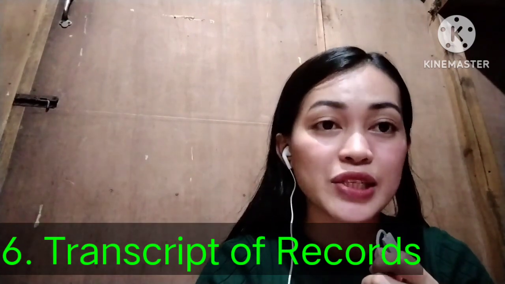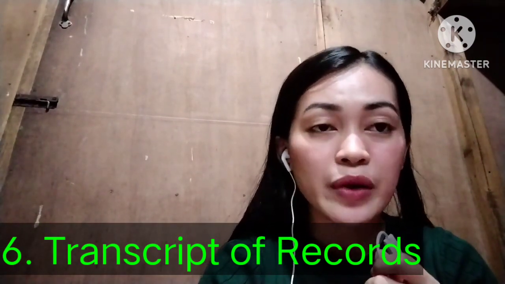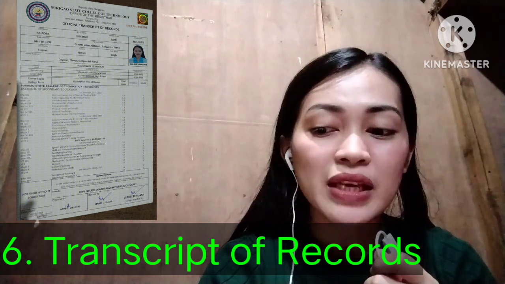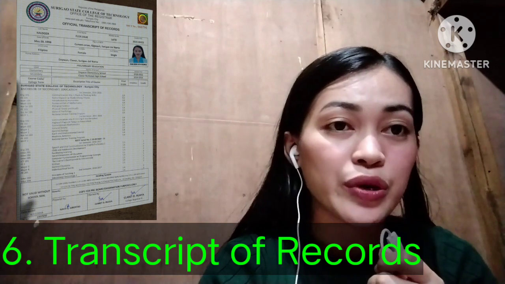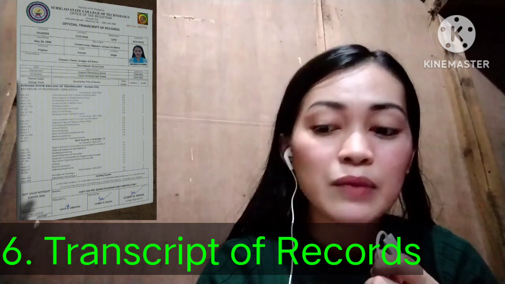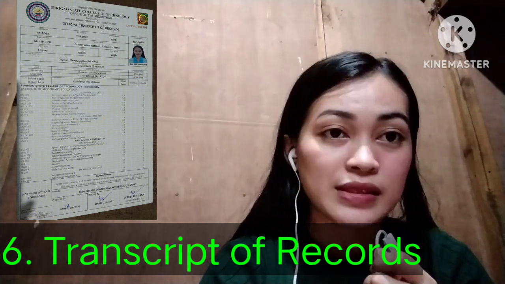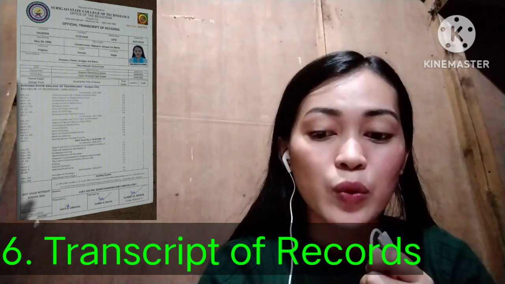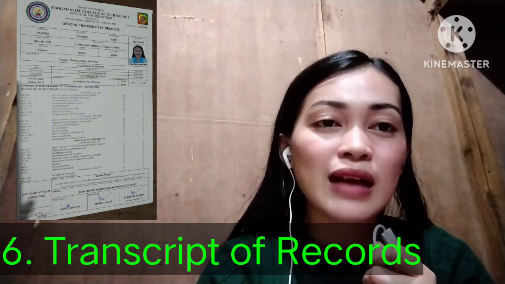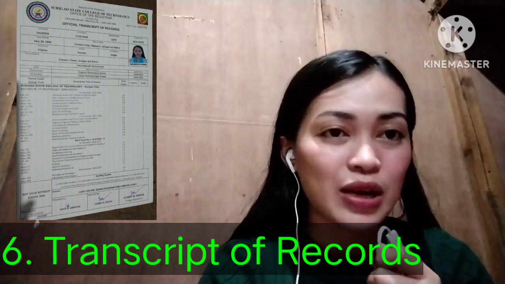Another requirement needed kung ikaw ay nagpaplano na mag-apply sa public schools ay ang Transcript of Record. So, ano nga ba ang Transcript of Record? So, ang Transcript of Record, it shows the list of courses taken. So, at makikita din doon ang iyong GWA or the General Weighted Average. So, the General Weighted Average is needed para sa criteria for ranking process also. So, the Transcript of Record ay makukuha lamang sa school kung saan ka graduate ng iyong baccalaureate degree.